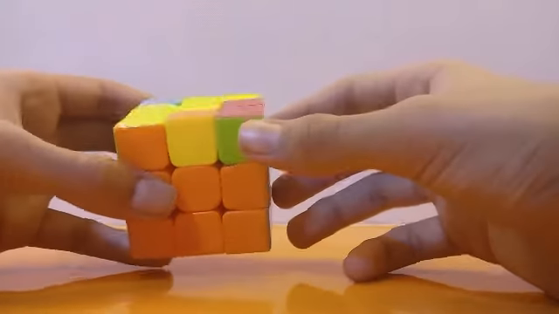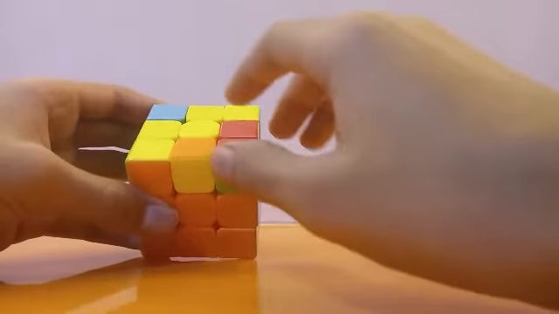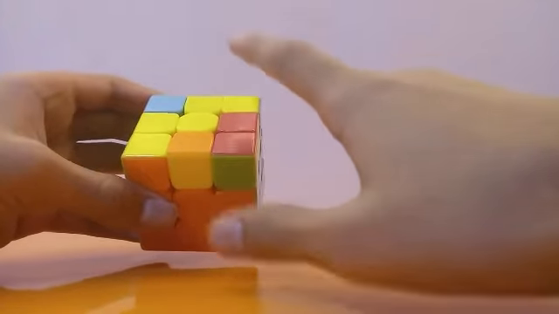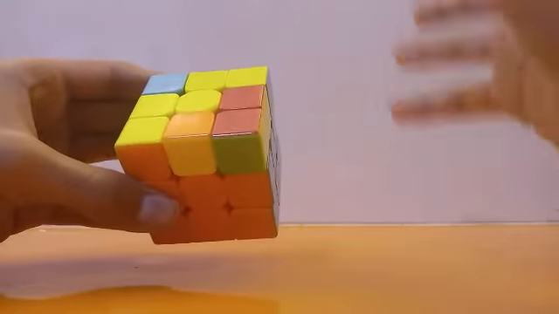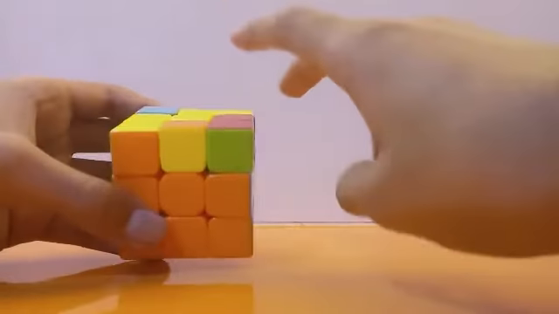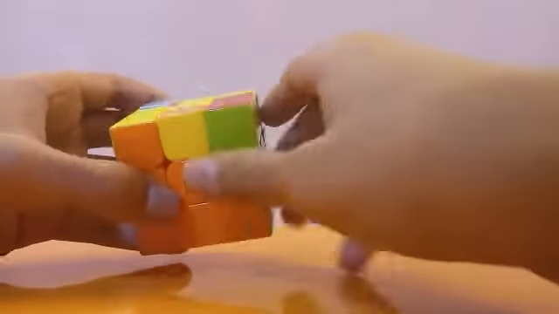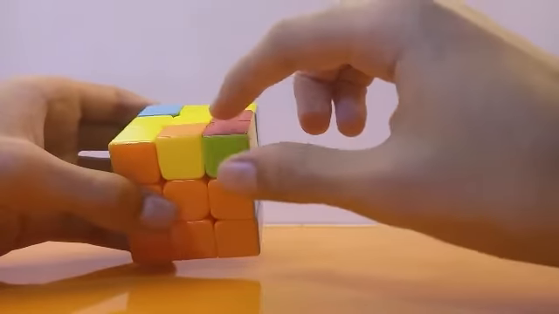OLL is basically nothing but when you convert the whole top layer to yellow without caring about the edges or the corners. So in a full OLL there are like 57 algorithms, which is a lot to remember. So there is a 2-look OLL or beginner OLL, which has only 10 algorithms. So for the beginner OLL, first you solve the cross.